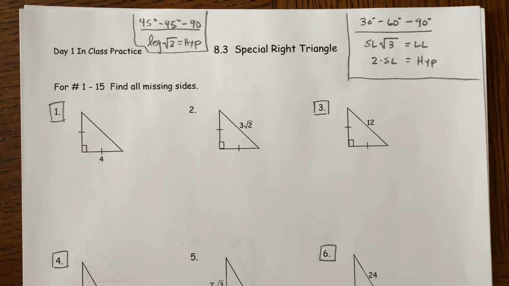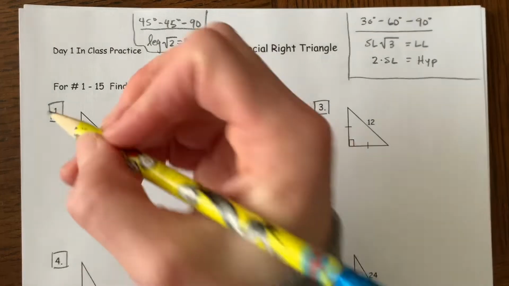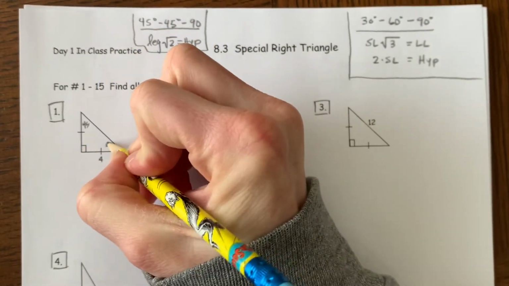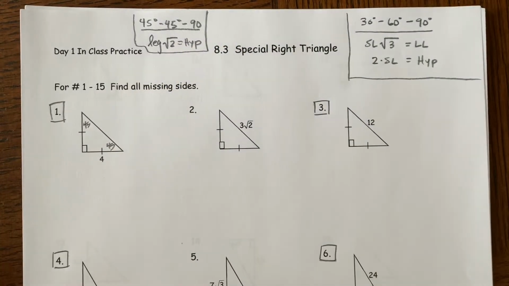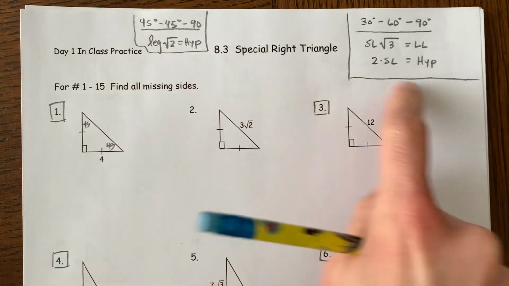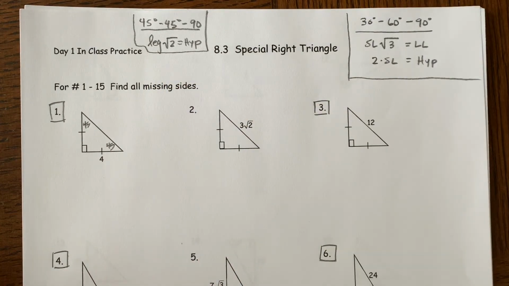In problem number 1, I have an isosceles right triangle, which means this represents a 45, 45, 90-degree triangle. Now, I put up at the top my formulas for each of the triangles, my shortcuts.